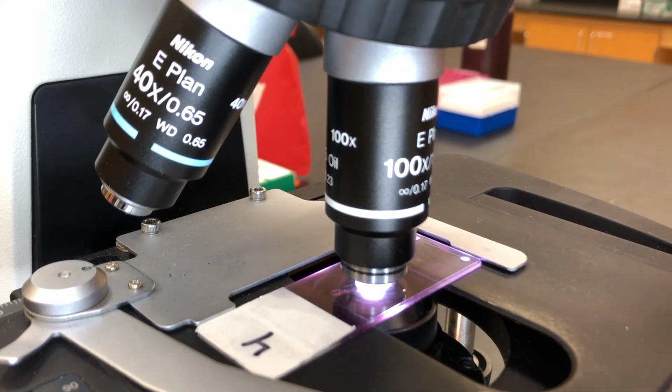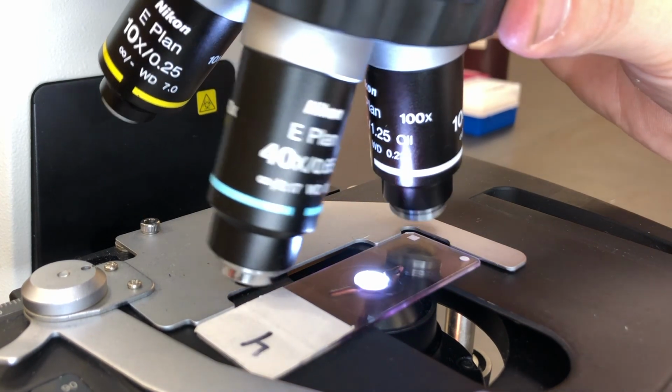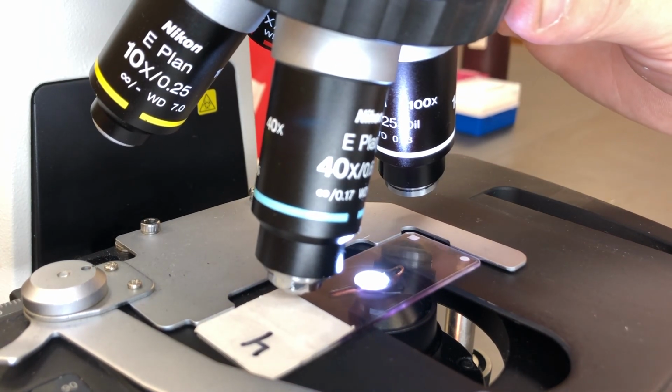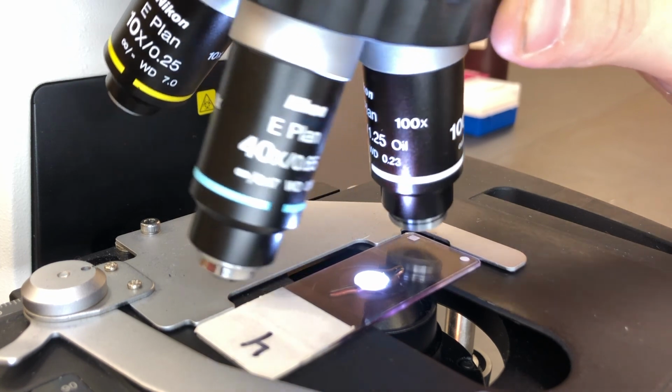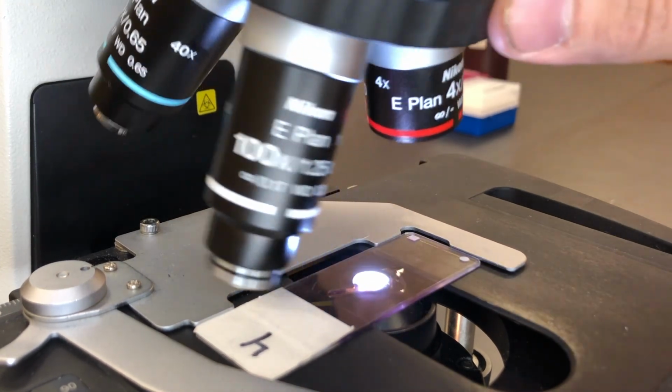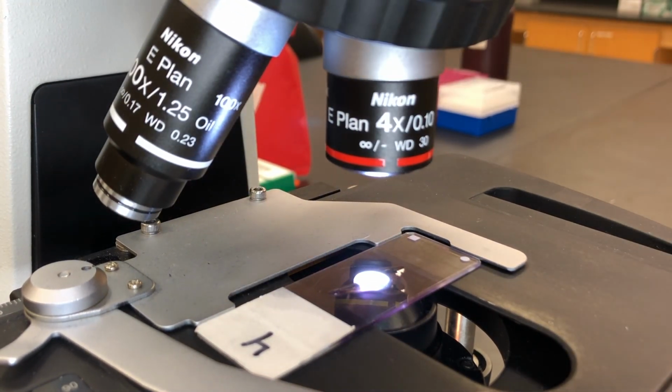A big no-no we have in the lab, I talked about it earlier, is dragging your 40 objective through the oil. Be very careful, pay attention to where you're switching, what you're switching, so it doesn't happen.